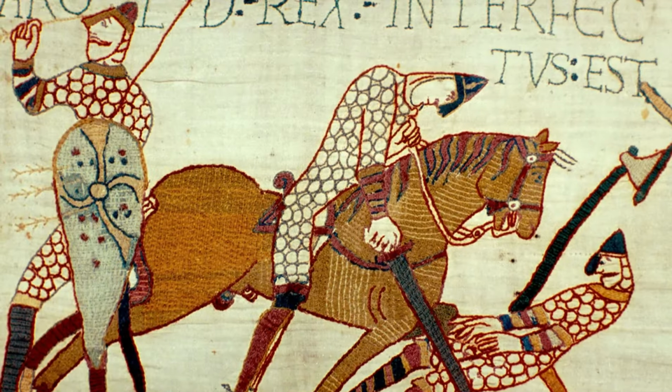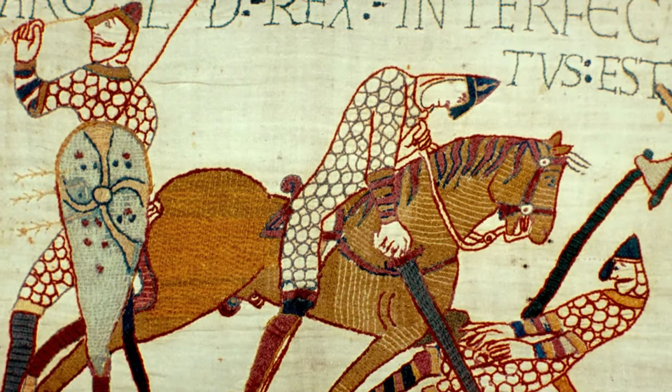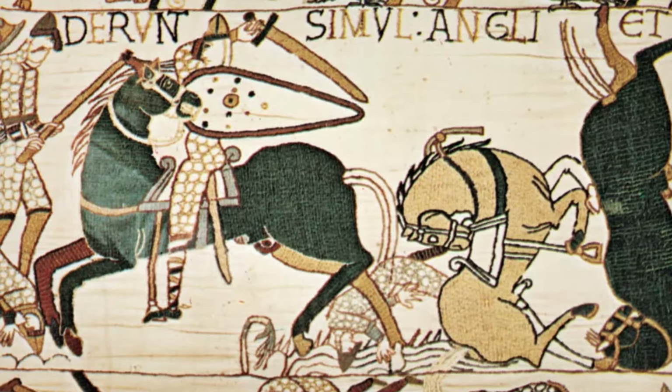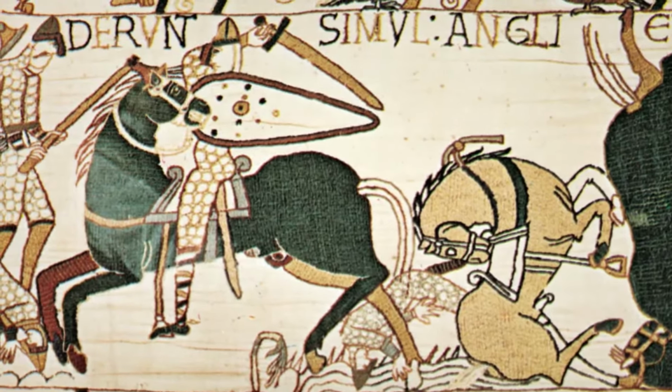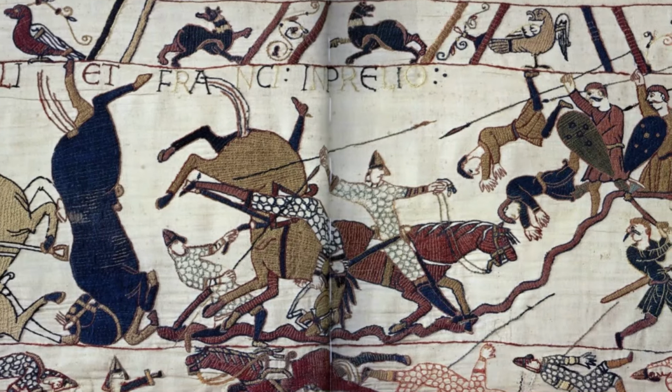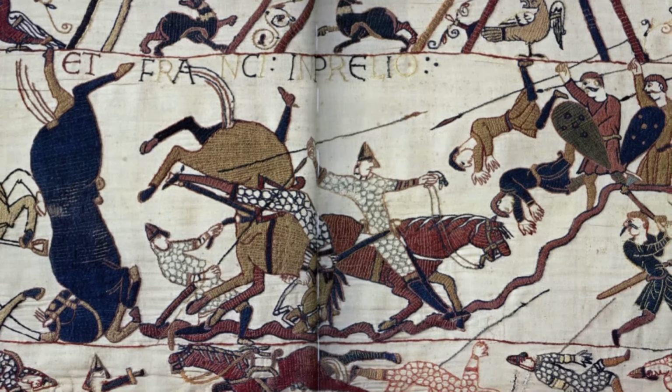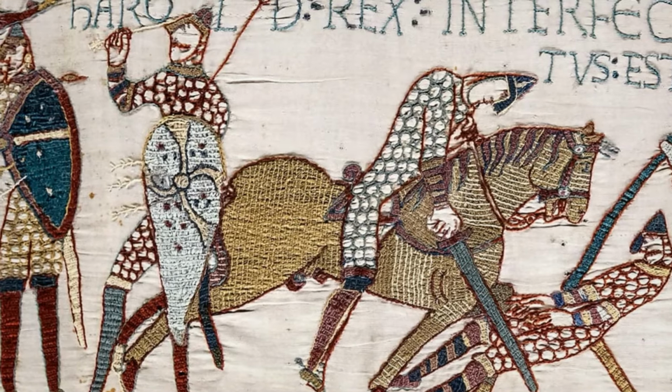It's important to note that William's conquest of England was not universally accepted, and he faced numerous rebellions during the early years of his reign. The most serious of these occurred in the north of England, where Anglo-Saxon resistance was particularly strong.